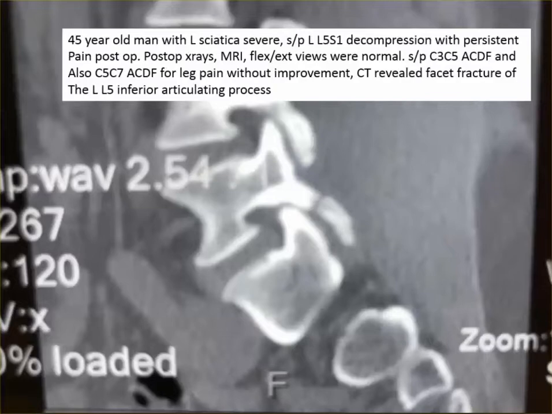This is just another interesting example from the surgery we did yesterday. This is a 45-year-old man who had left sciatica. He had an L5-S1 decompression, and he had persistent sciatica pain. His surgeon performed x-rays and MRI scans, everything was normal, and told him he doesn't need surgery, he just needs pain management. He went to multiple spine surgeons, had two ACDFs for some cervical stenosis. They felt that may help his leg pain. It didn't help. Everything was normal. I ordered a CAT scan, and this is the only abnormality he had in all of his studies, that little black line. So basically, he had a fracture. The decompression weakened his pars and facet, and he fractured it.